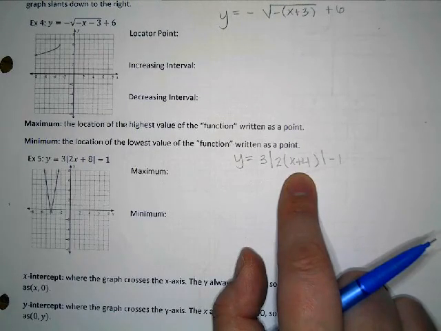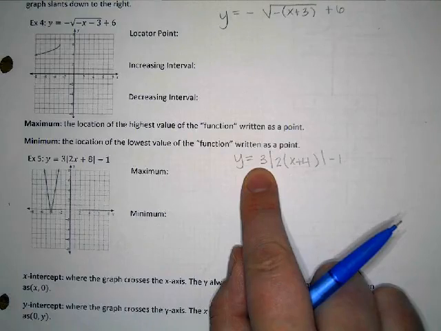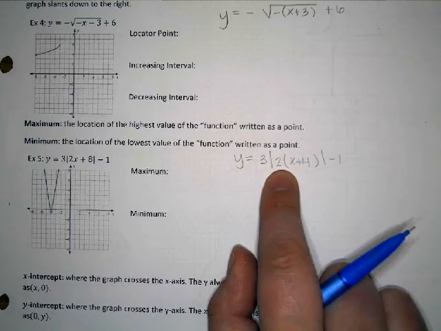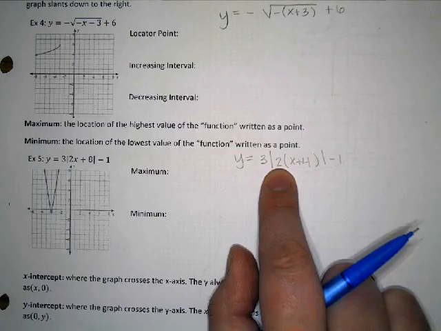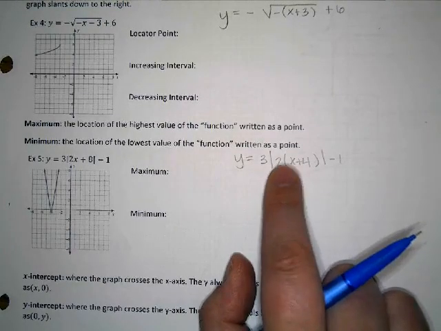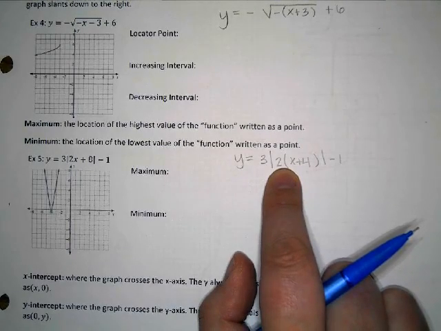Vertical stretch 3. Horizontal compression. See how it looks like a stretch? So it's the opposite. So vertical stretch of 3, horizontal compression. And if you wanted to say a horizontal compression of what? You would say a horizontal compression of 1/2. So you say kind of like the opposite, like the reciprocal or the inverse.